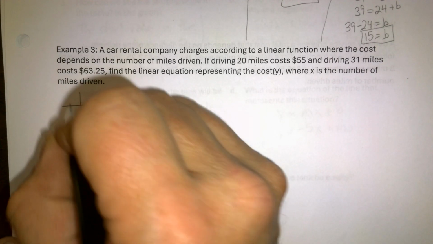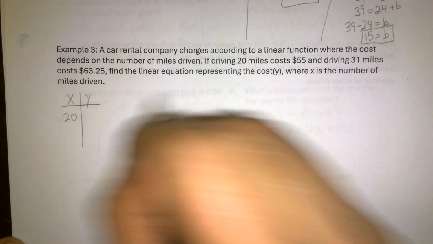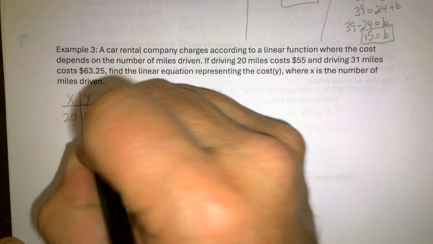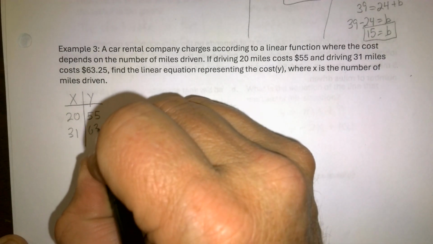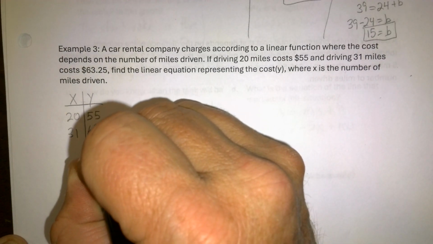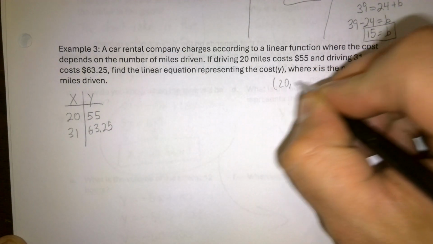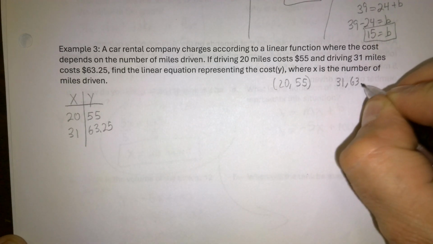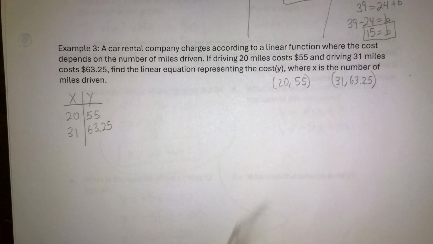So why don't we just go ahead and build a table real quick. I'm going to say 20 miles is $55, and 31 miles is $63.25. We could also write this as an ordered pair. You could say (20, 55) and (31, 63.25). Either way is fine, whether you put it in a table or you write them as ordered pairs. And the same thing you're going to do either way.